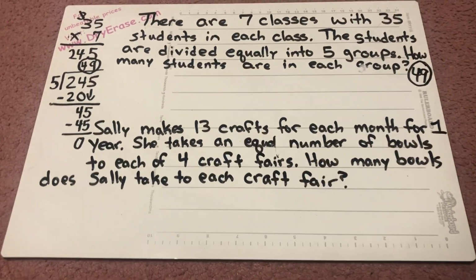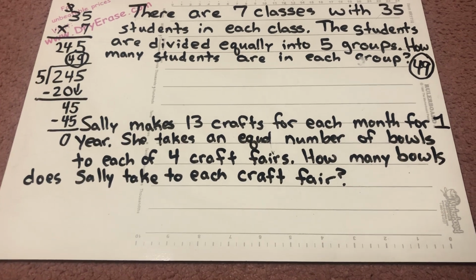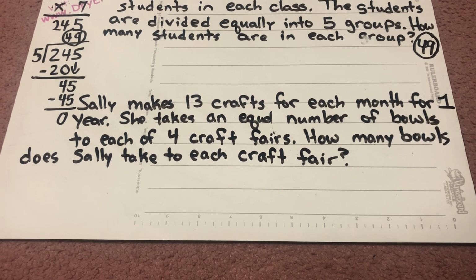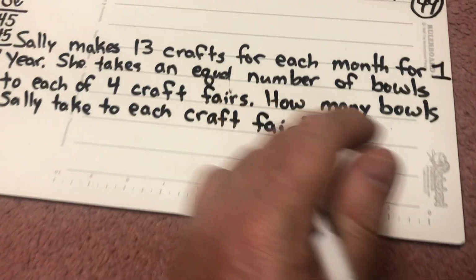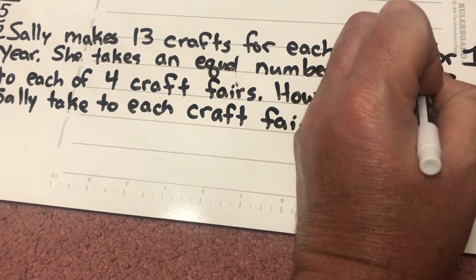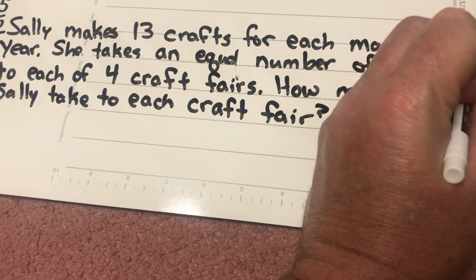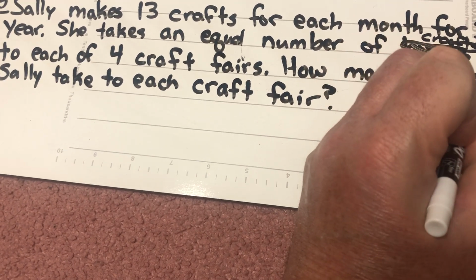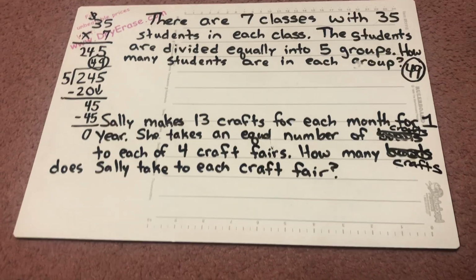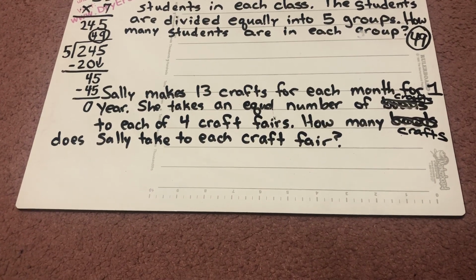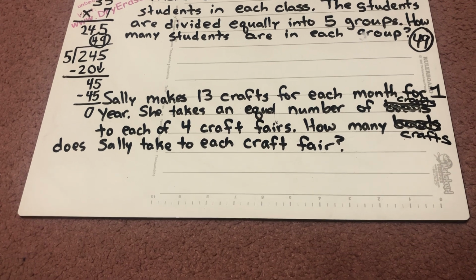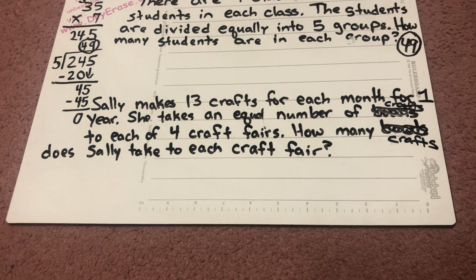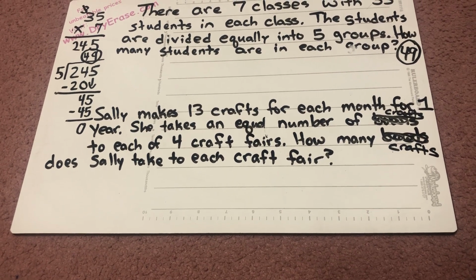So I look at my next one here. It says Sally makes 13 crafts for each month for 1 year. She takes an equal number of bowls. That should say crafts. That's weird. All right, so we're going to say crafts. Let's reboot that question. Sally makes 13 crafts for each month for 1 year. She takes an equal number of crafts to each of 4 craft fairs. How many crafts does Sally take to each craft fair?